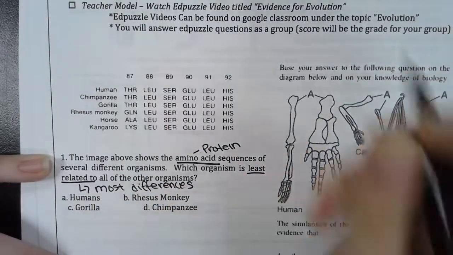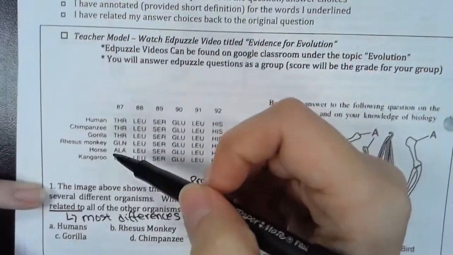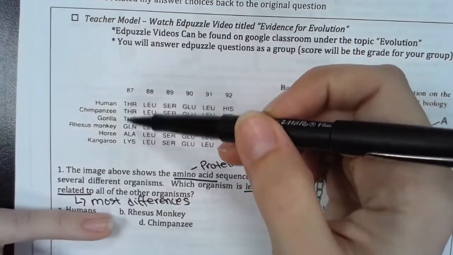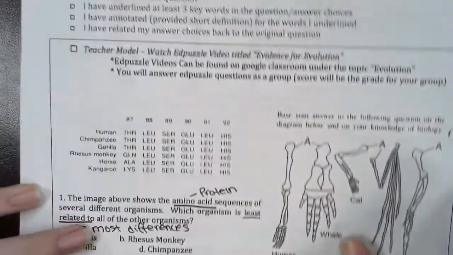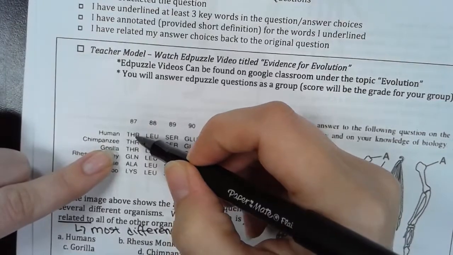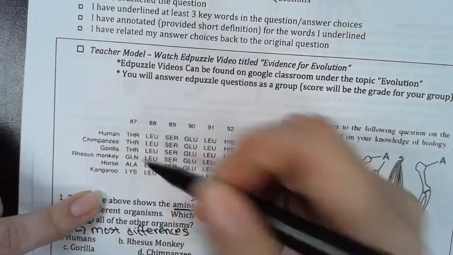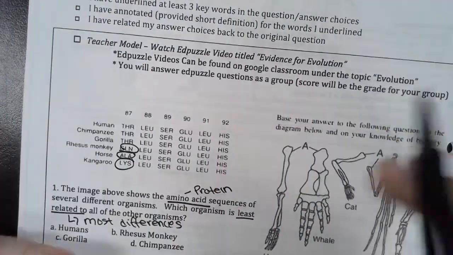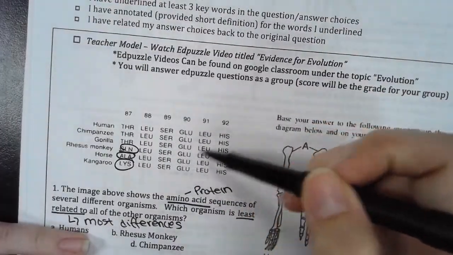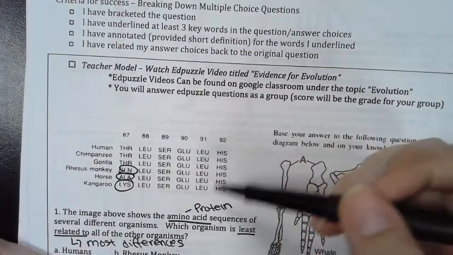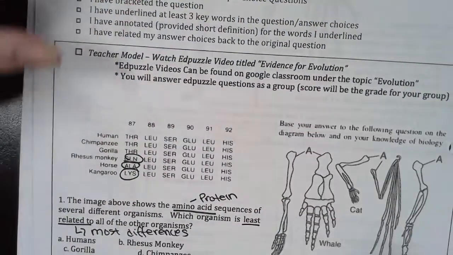The way that I count differences is I just look and see what is the amino acid that the majority of organisms have, and then which ones are differing from that. So if I look in this column, I see that the majority is threonine, or THR. 3 of them have that. And then I see the rhesus monkey, horse, and kangaroo have something different. If I look at the rest of these, all of these columns are the same, meaning that there are no differences in this part of the amino acid sequence.